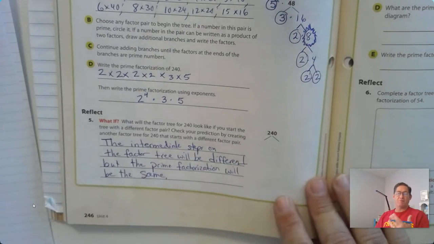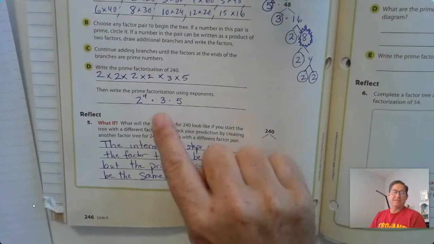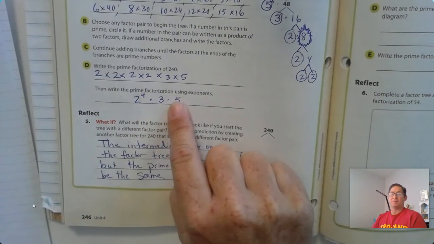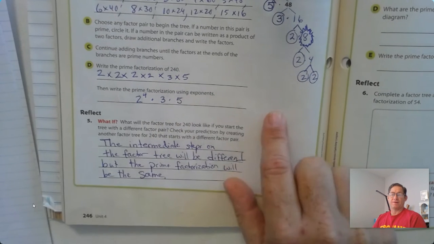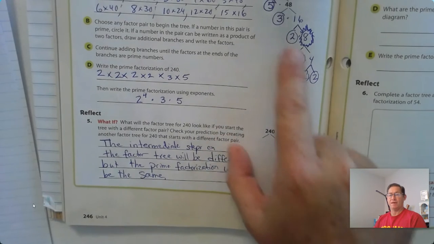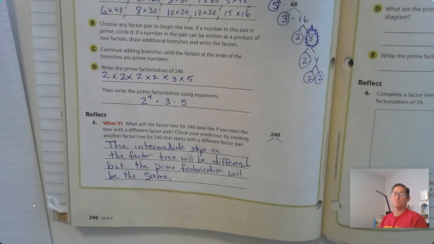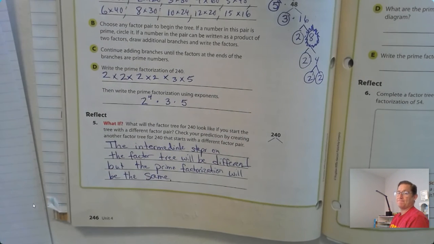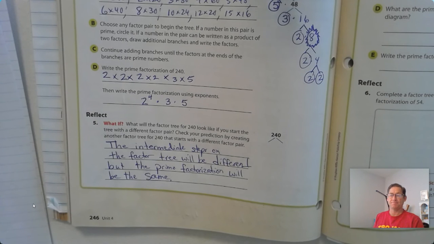Okay, so that would be my guess, that since these are the prime factors of 240, that if I start here with another factor pair, I'm still going to wind up with those 6 prime factors. So let's try it.